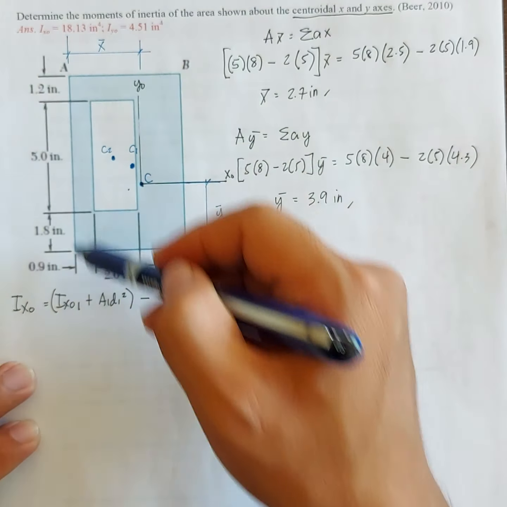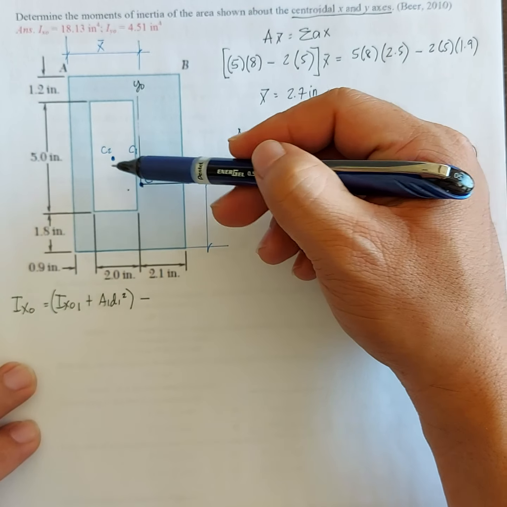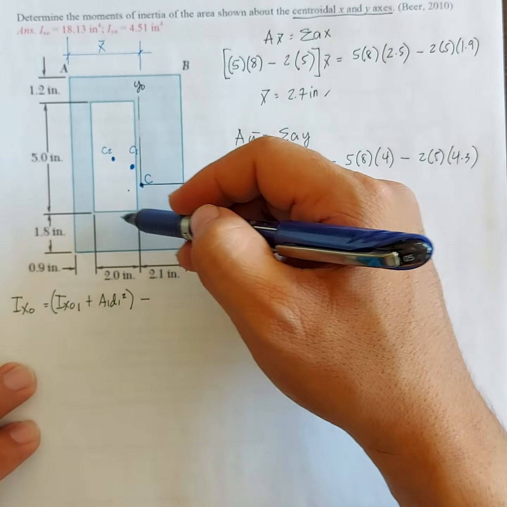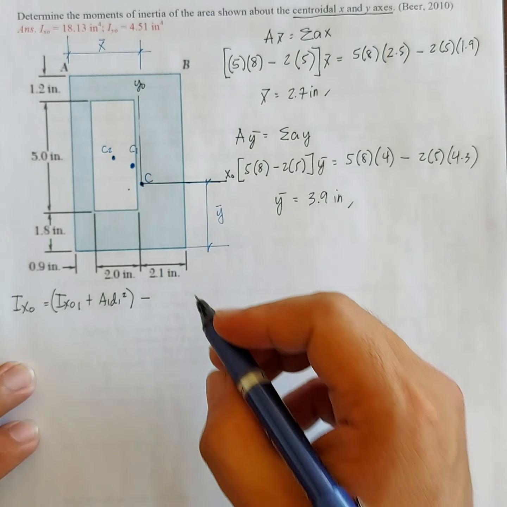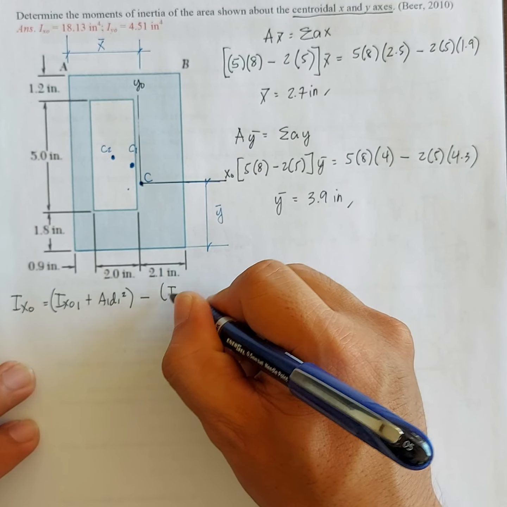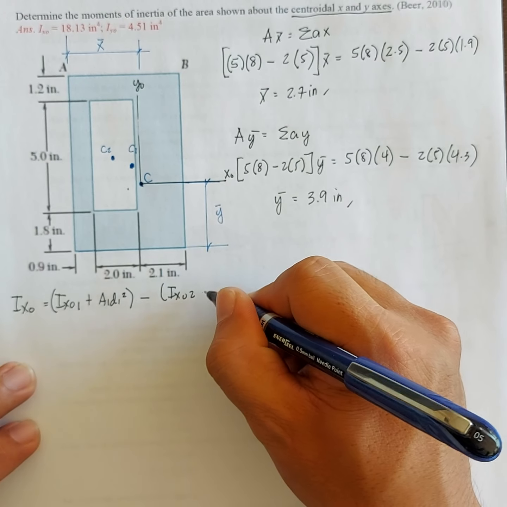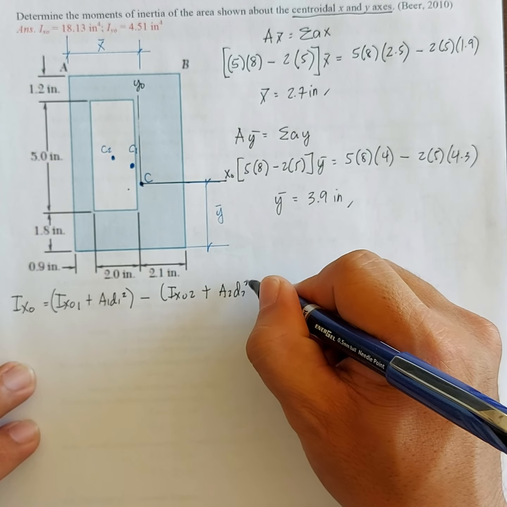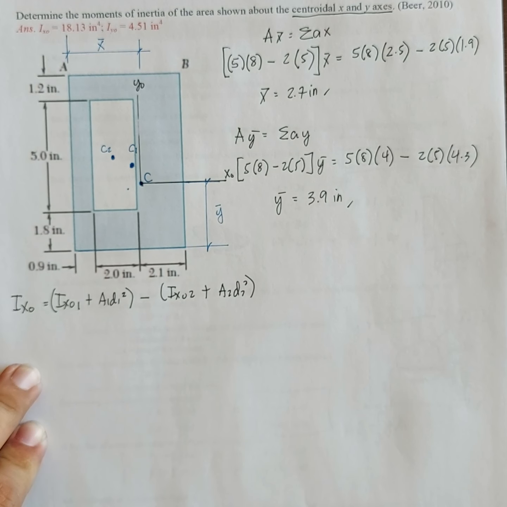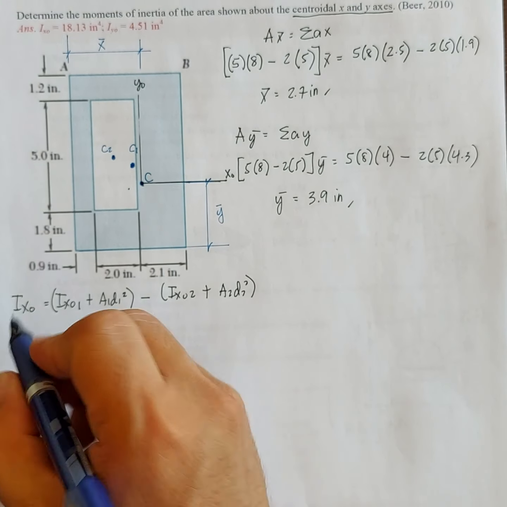So ito, i-transfer natin siya dito. Minus, of course, itong moment of inertia nito about x, centroidal x-axis, IXO2 plus A2 D2 squared. So yan yung aking working equation.